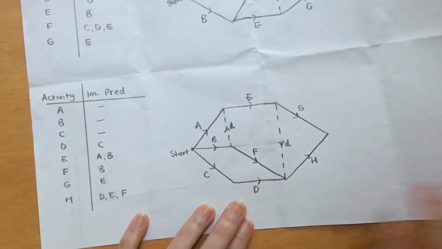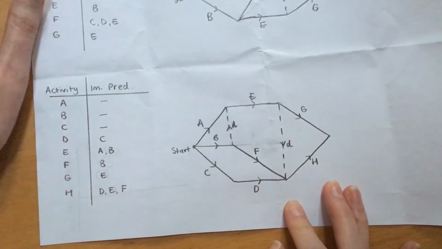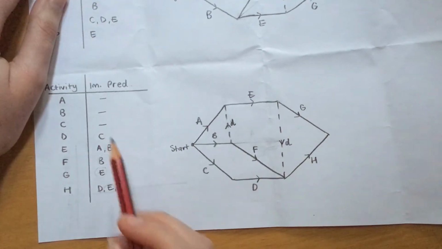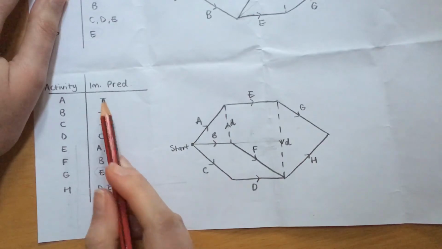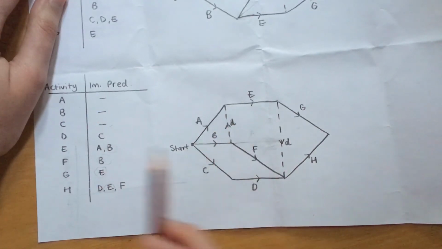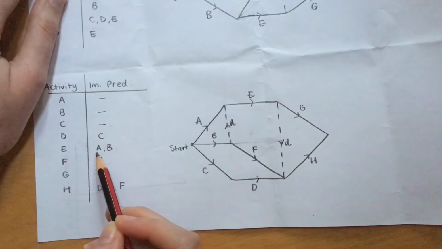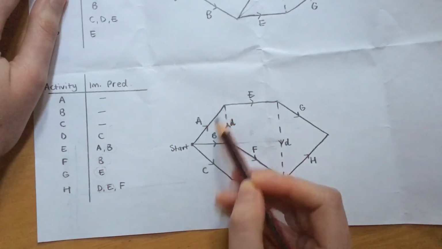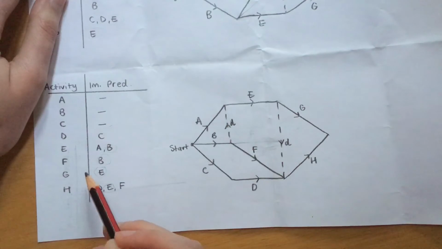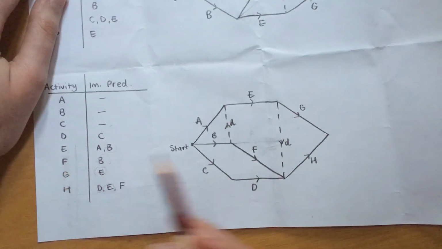Okay, let's see if we've satisfied all of the constraints. The diagram should start with A, B, and C. Yes. C comes before D. Yes. A and B come before E. Yes. B comes before F. Correct.